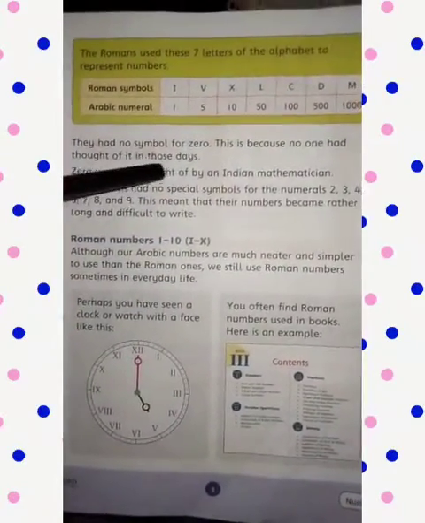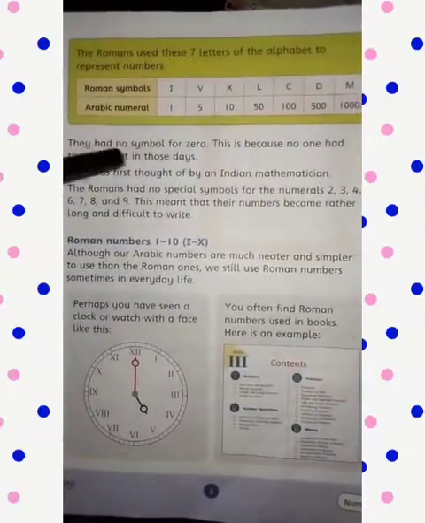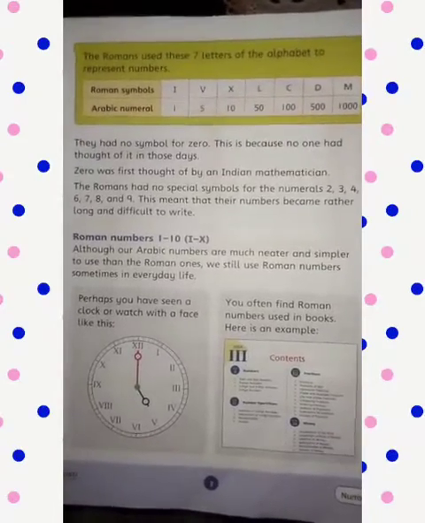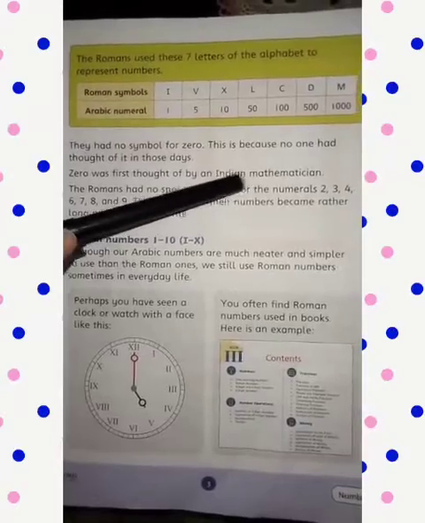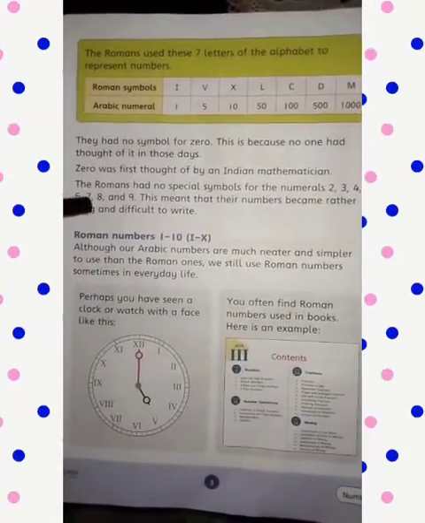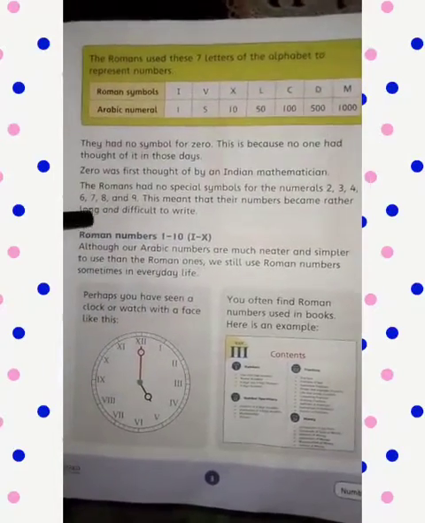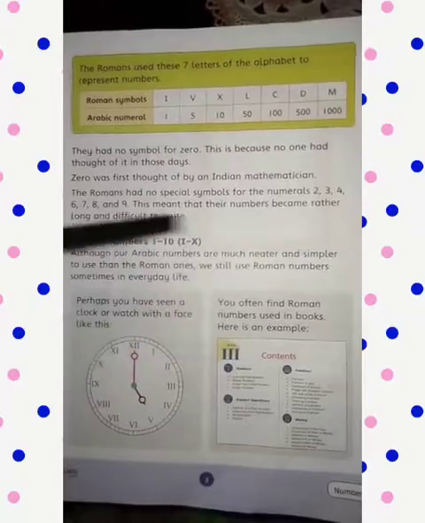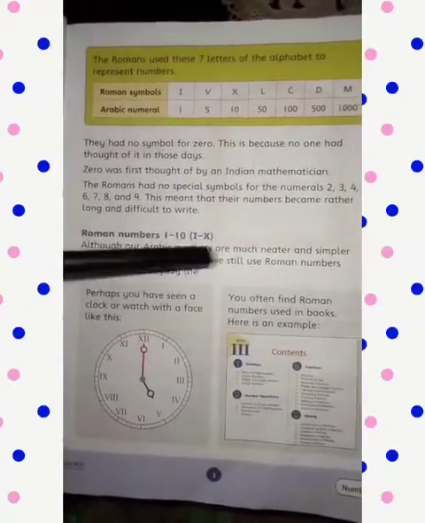They had no symbol for 0. This is because no one had thought of it in those days. 0 was first thought of by an Indian mathematician. The Romans had no special symbol for the numerals 2, 3, 4, 6, 7, 8 and 9. This meant that their numbers became rather longer and difficult to write. Roman numbers 1 to 10.